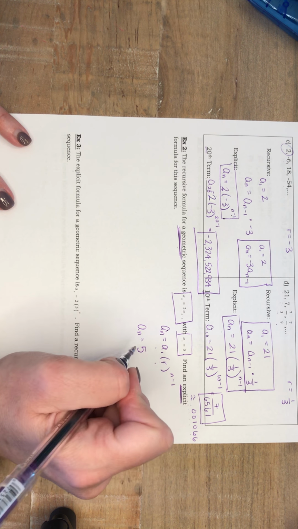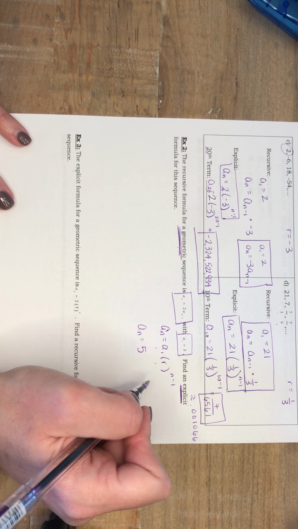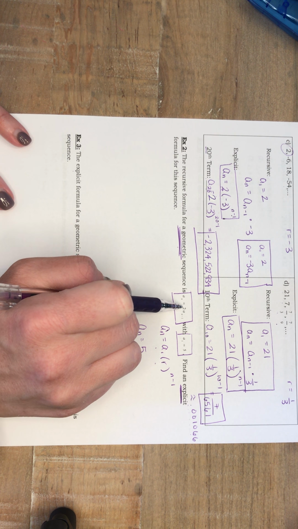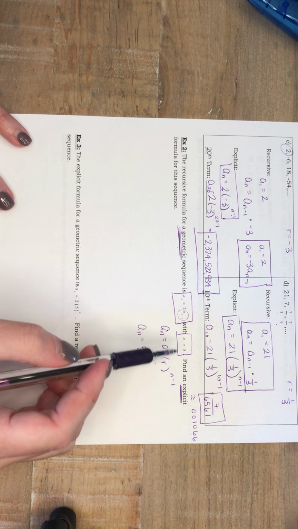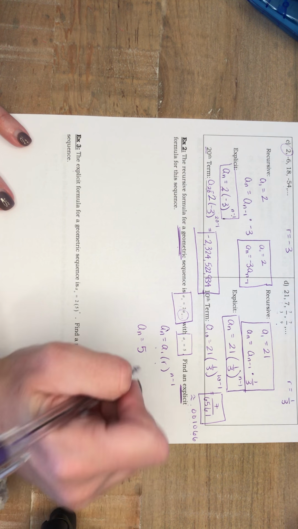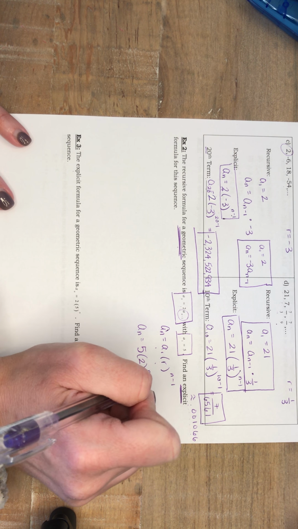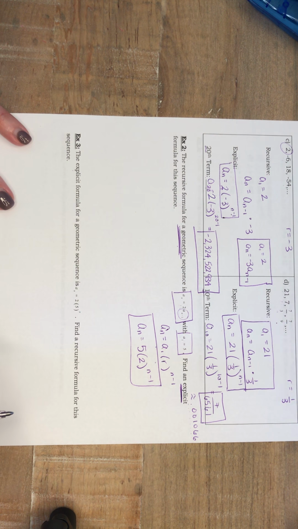R is what I multiply by to get to the next term. And if you just look here, it's 2 times the previous term. Remember, a sub n minus 1 is the previous term. So that's r. So the r is 2, and the formula is 5 times 2 to the n minus 1. That's it. That's my explicit formula.